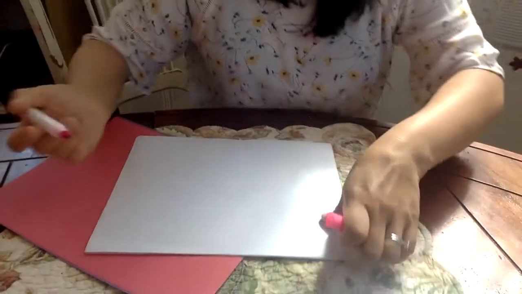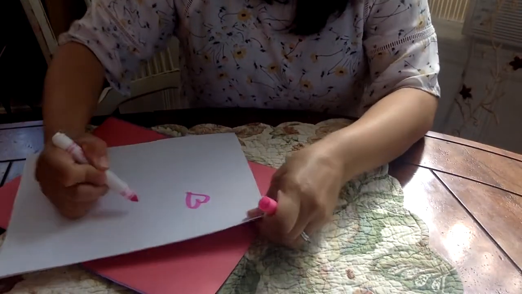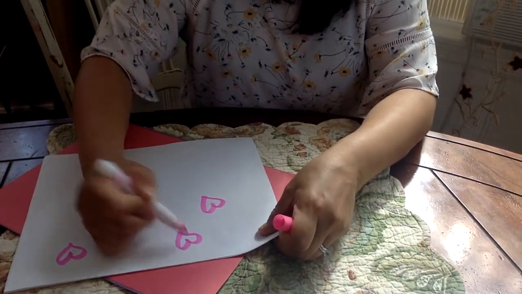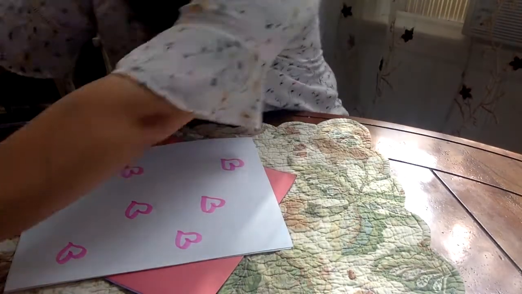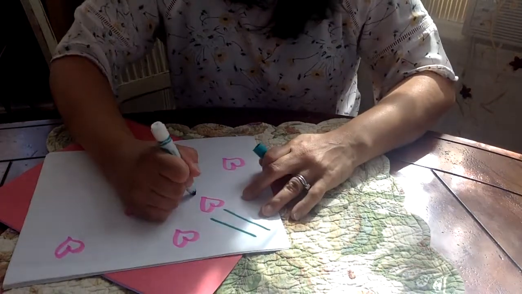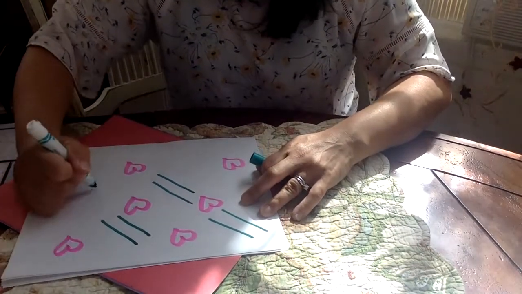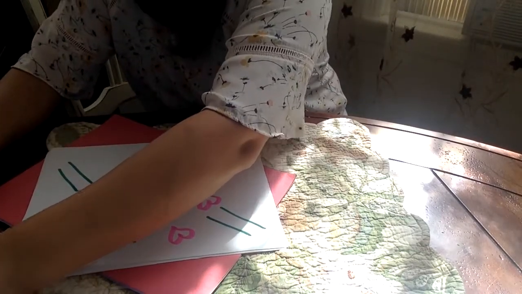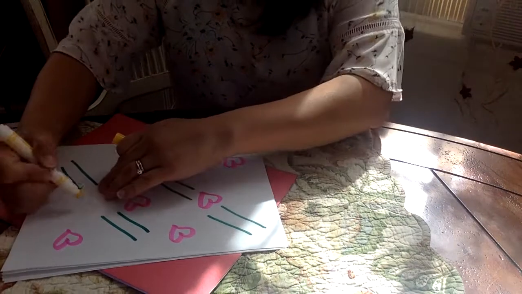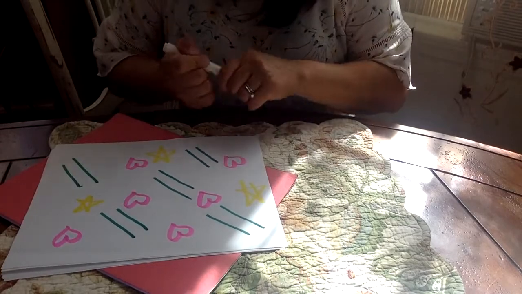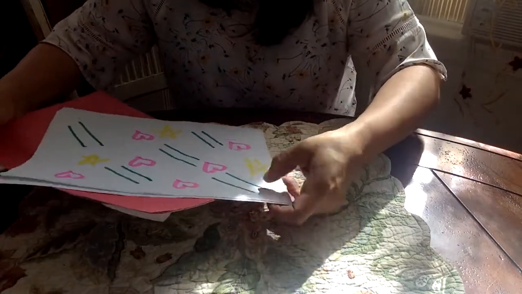I'm gonna do a little design on my paper fan because it's kind of fun to do a design. I'm gonna do some hearts. And I'm going to add some more designs. Maybe I'll add some lines, some slanted lines like that. All right, and I'm gonna add one more design because I really like to draw. It's pretty fun. I'm gonna add some shining stars. There we go. Now I'm gonna show you how to make a paper fan.